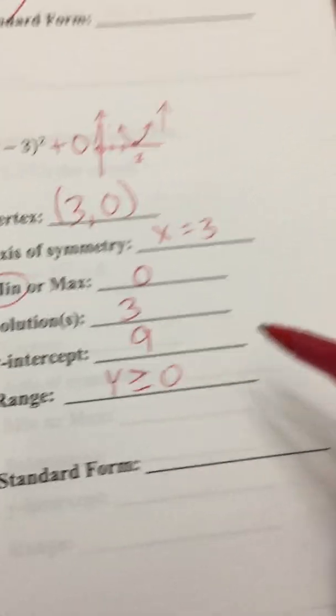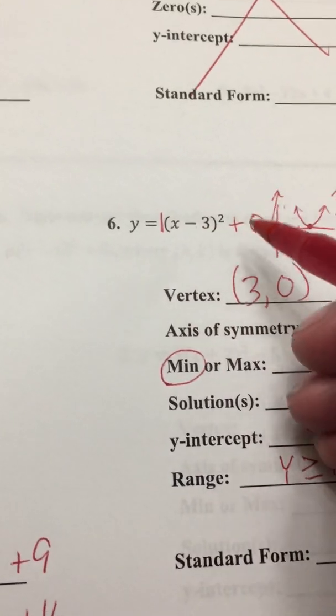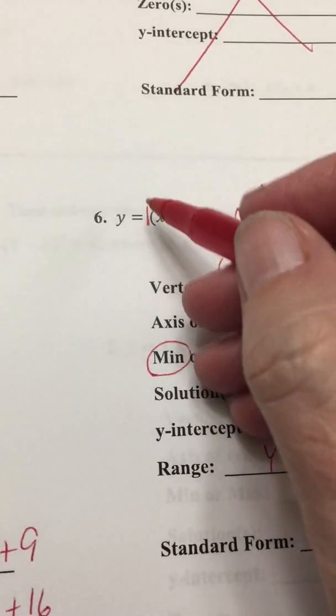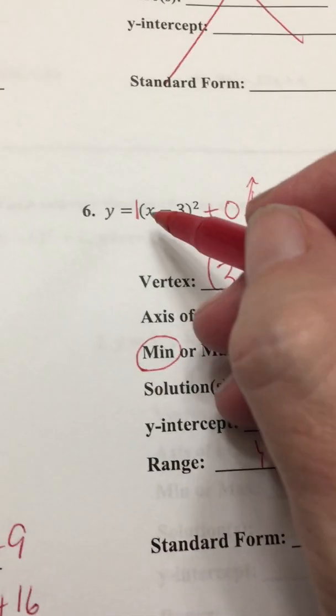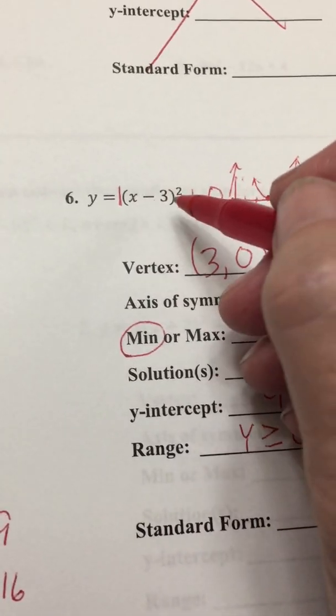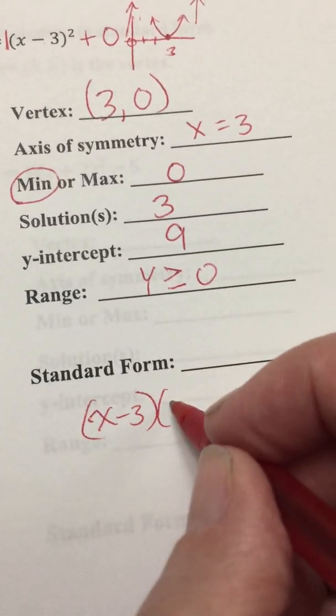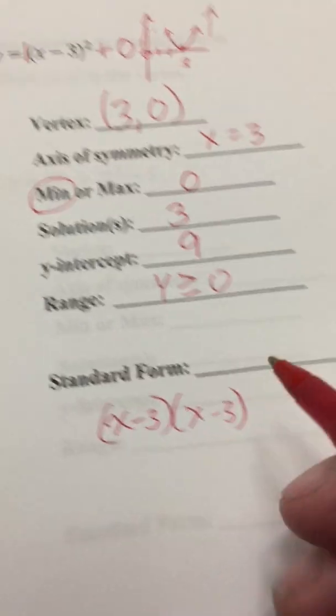So standard form, we want to put it in that standard form now. We want to simplify this right-hand side. This one's not so bad because there's really nothing to add out here, and we're only multiplying by 1, which changes nothing. So all I got to do is just do the squaring thing. So x minus 3 times x minus 3 is really all I have to do. I'm squaring that binomial.